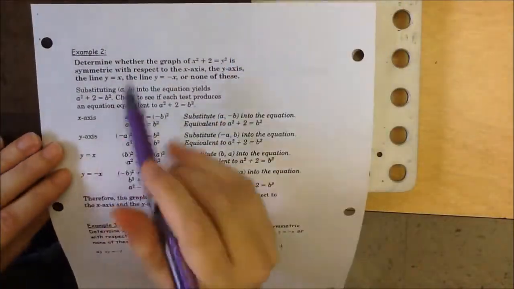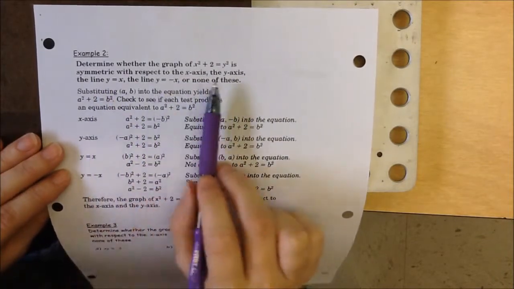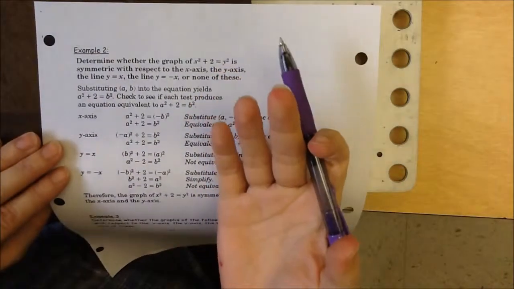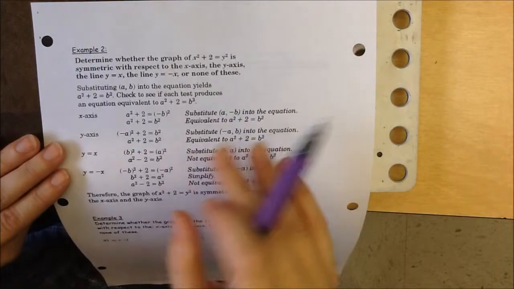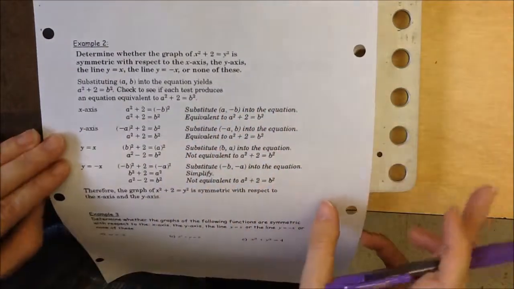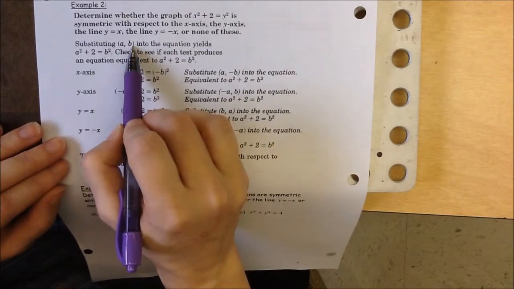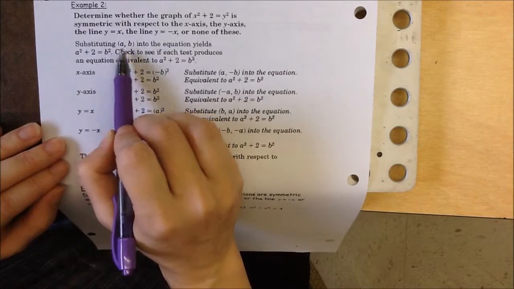All right, so determine whether the graph is symmetrical with respect to the x-axis, y-axis, y equals x, y equals negative x, or none of these. You can certainly check them in the graph, but sometimes the graph isn't clear, or there are details, so I just want you to prove it algebraically. The way you do it, you pick a point, A, B. We use A, B because we're going to be swapping them around a lot. They're not always going to stay the x and the y.